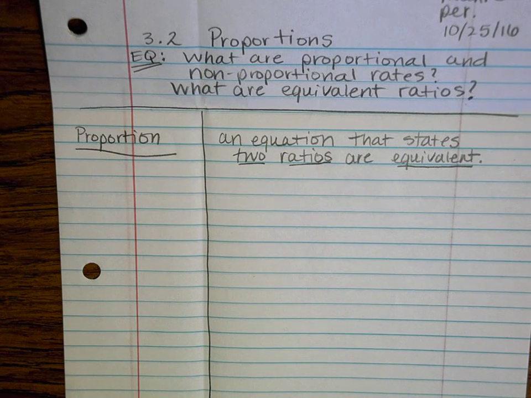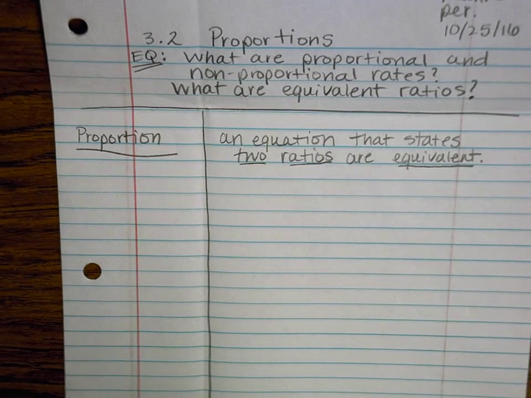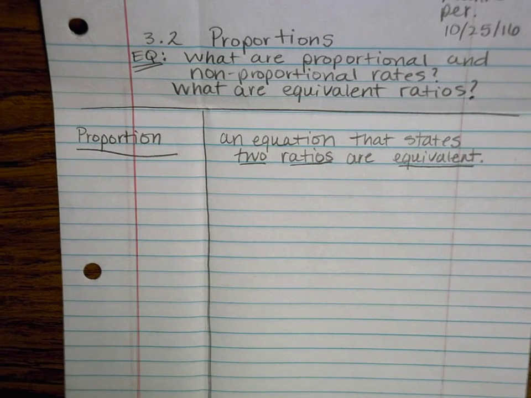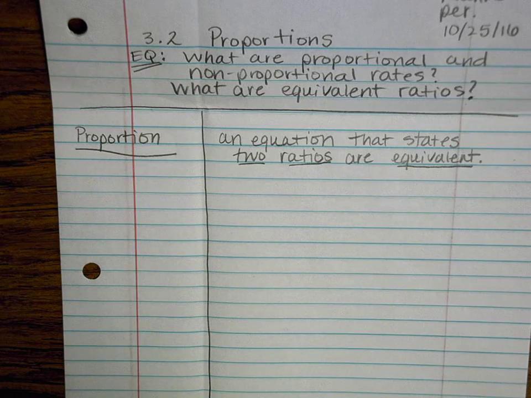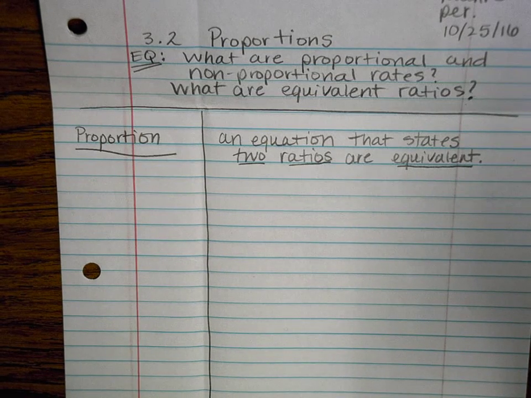What do you see in that word proportion? Do you see other words in there? What do you see, Zeke? Portion. Did anybody else notice that? Portion is a part of something, right? And fractions are a part of something, right? So that's how it's all tied together. Pro instead of anti, yeah.